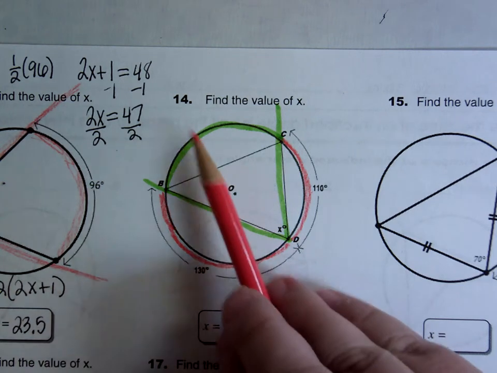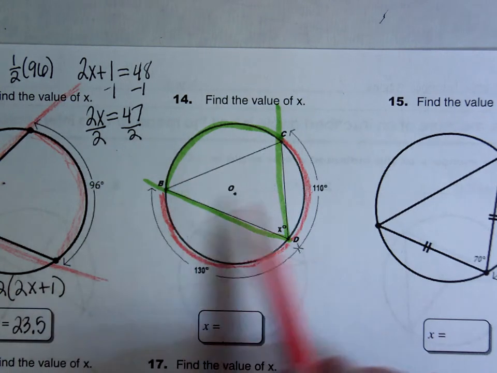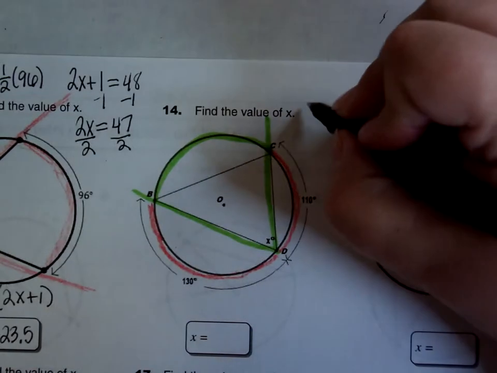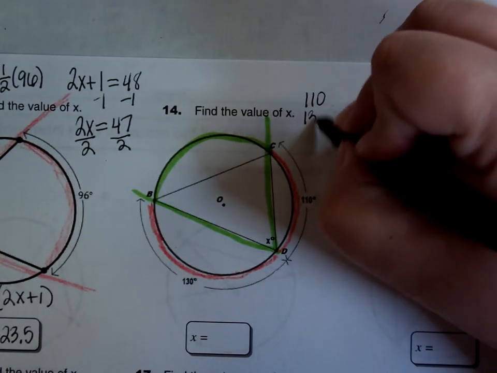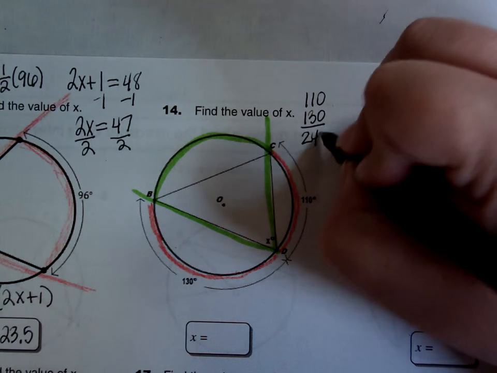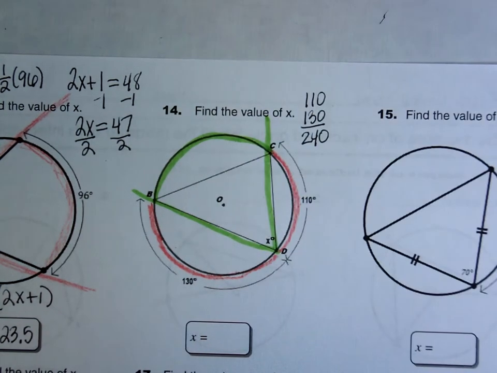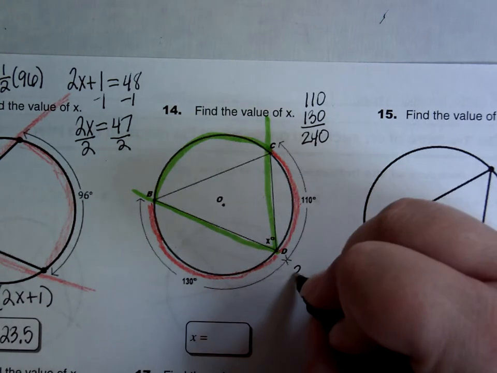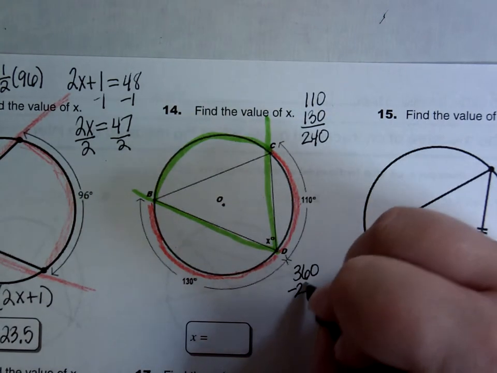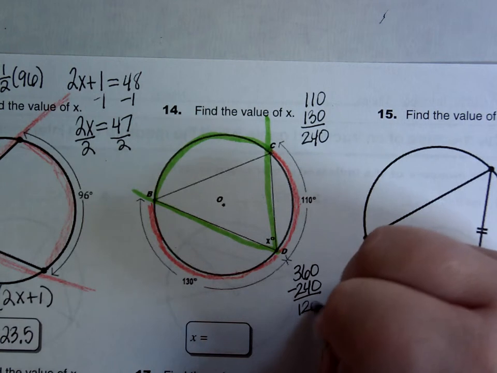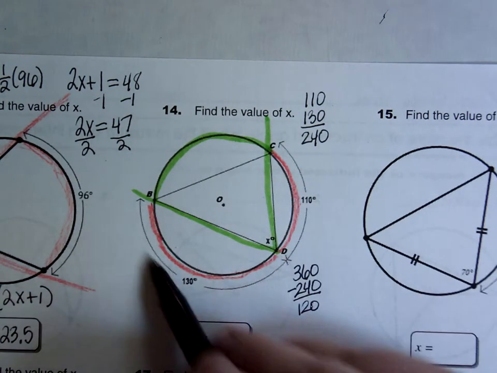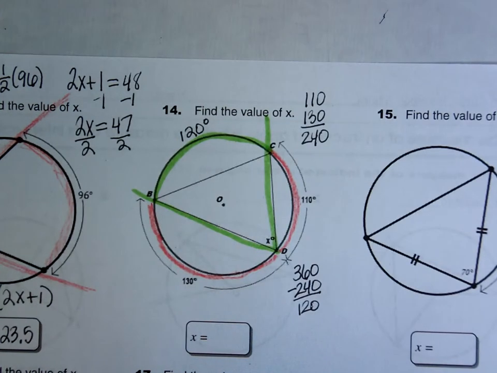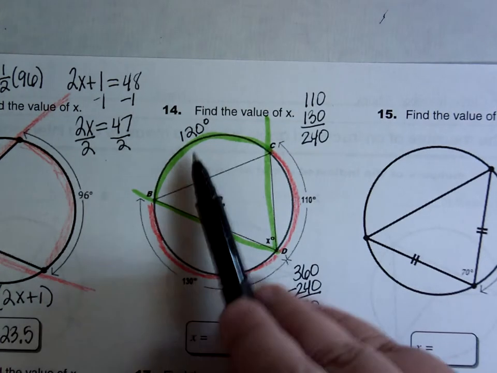So if I want to find the green arc, I can subtract 110 and 130, which add up to 240, from the whole circle, which is 360. So 360 minus 240, that gives me 120. So if this is 110 and this is 130, this has to be 120 to make it all the way around the circle.